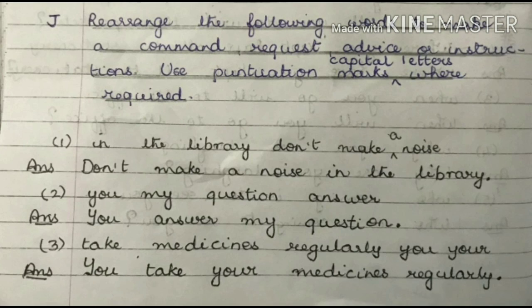Now the next one is you, my, question, answer. That is a group of words that gives us advice. It is in the form of an advice. So let us rearrange it, and the answer will be you answer my question. Take medicines regularly, you, your. So here when we rearrange it, the answer will be you take your medicines regularly.